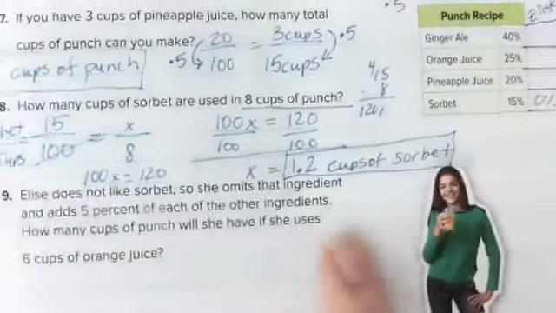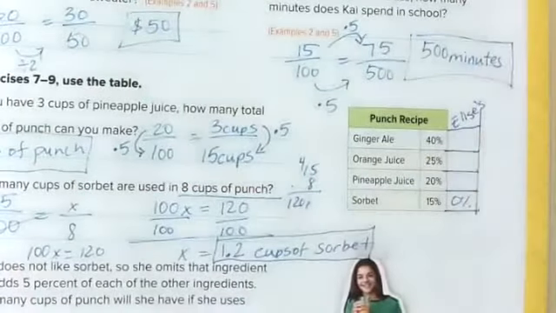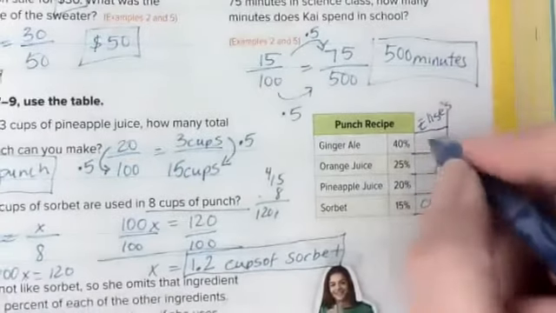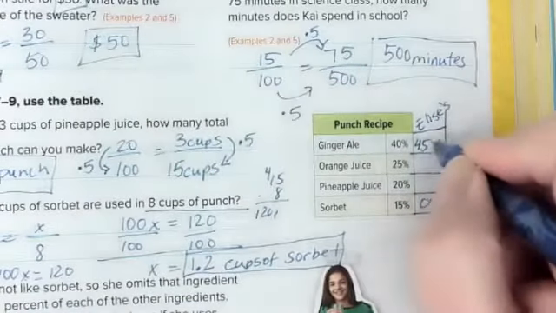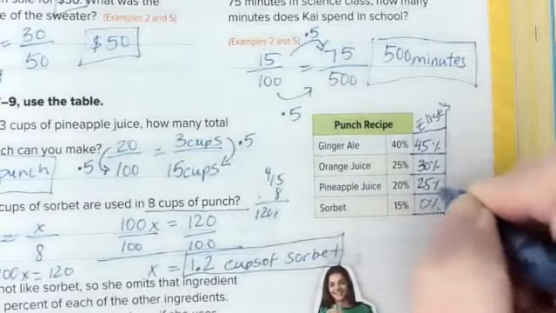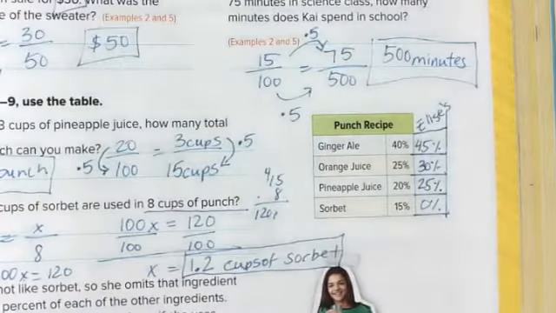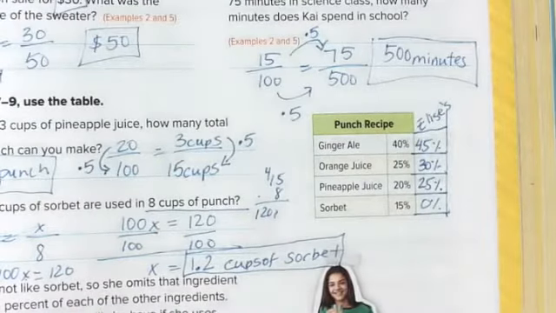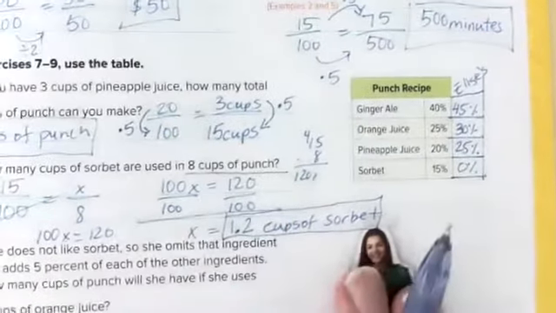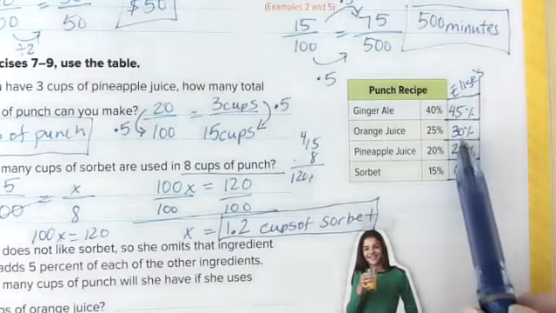Okay, so ginger ale in Elise's variation is going to be, it's not focusing really well. Let's see if that helps a little bit. 45%, 30%, and 25%. Okay, that is Elise's recipe. And how many cups of punch will she have if she uses 6 cups of orange juice? So orange juice in Elise's variation is 30%.